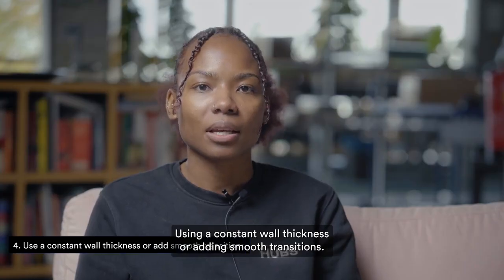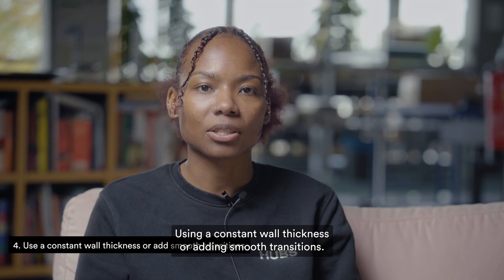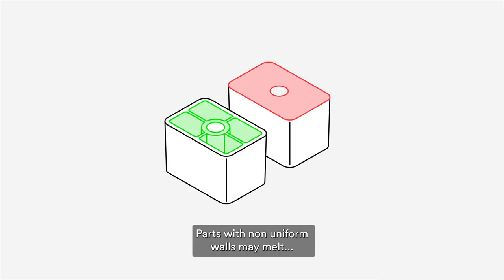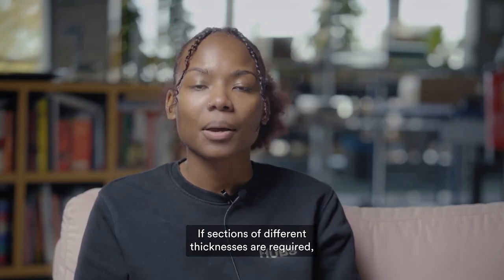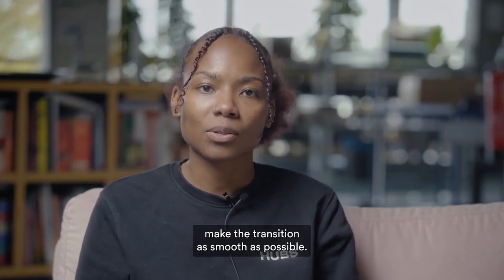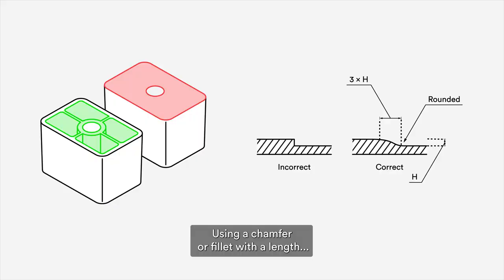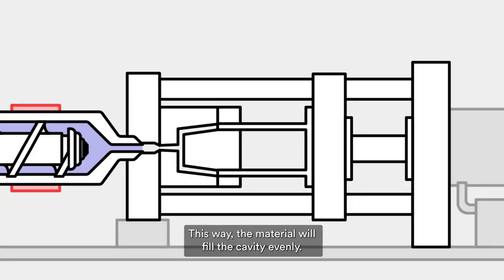Using a constant wall thickness or adding smooth transitions. Parts with non-uniform walls may warp as the material cools down after molding. If sections of different thicknesses are required, make the transition as smooth as possible, using a chamfer or fillet with a length that is 3 times the difference in thickness. This way, the material will fill the cavity evenly.